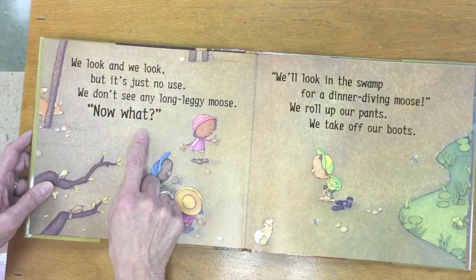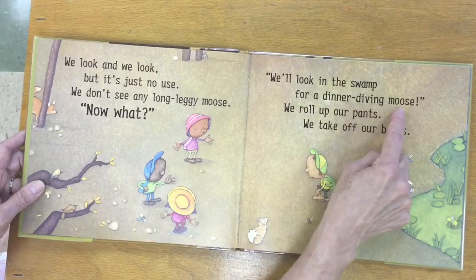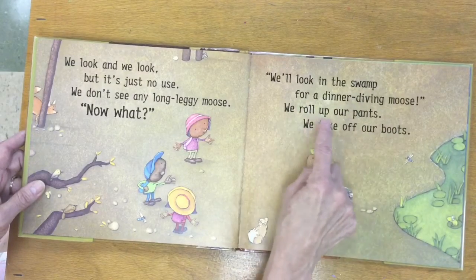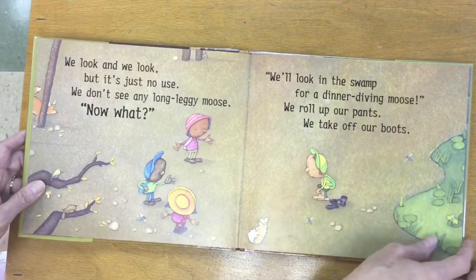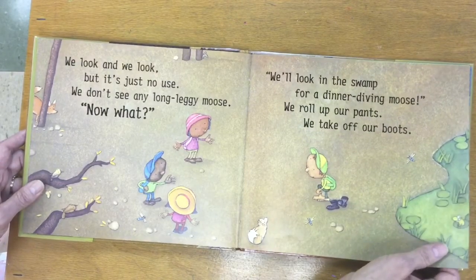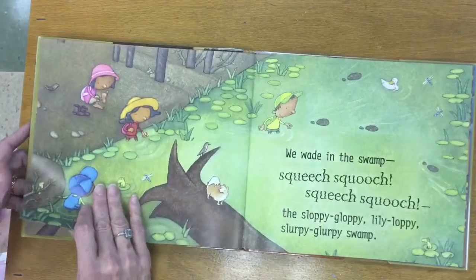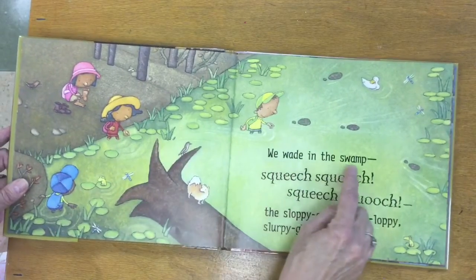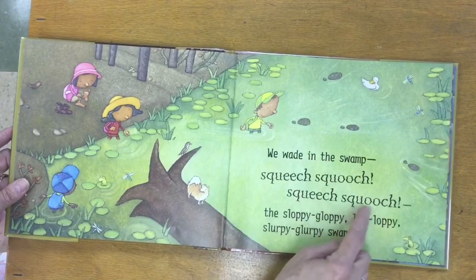Now what? We'll look in the swamp for a dinner diving moose. We roll up our pants and we take off our boots. Swamp is like a gigantic mud puddle. It's really yucky. We wade in the swamp. Squeech, squatch, squeech, squatch.